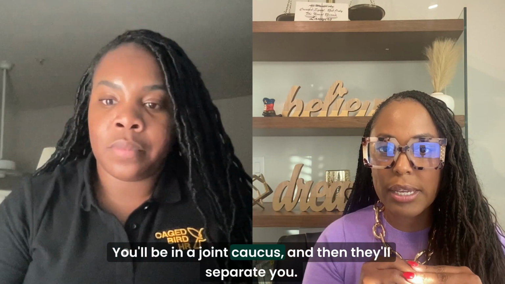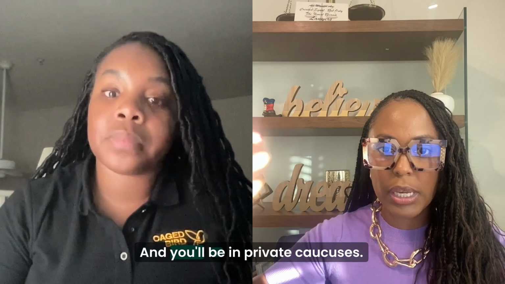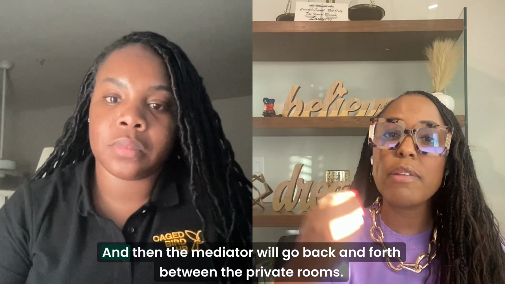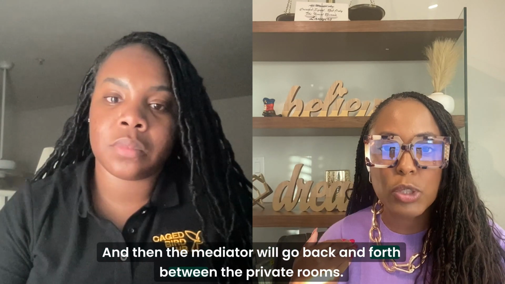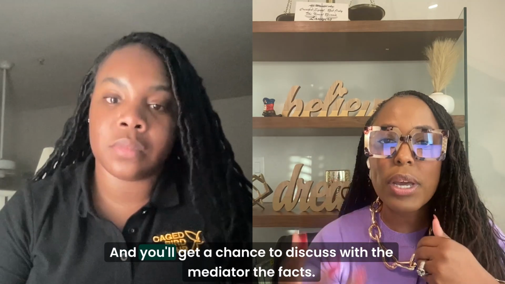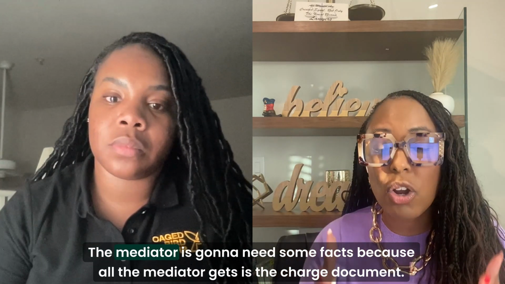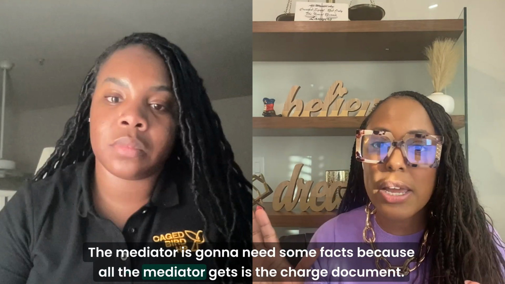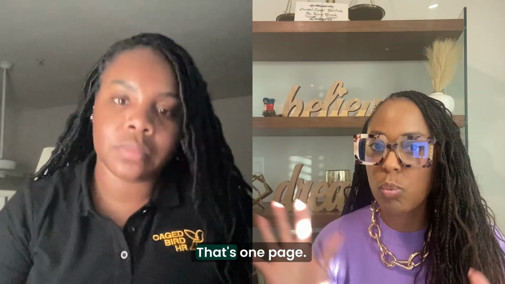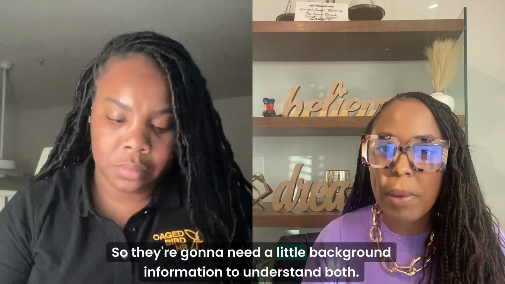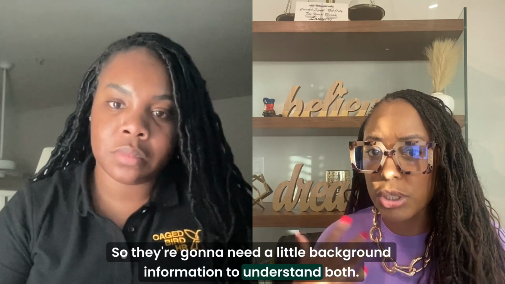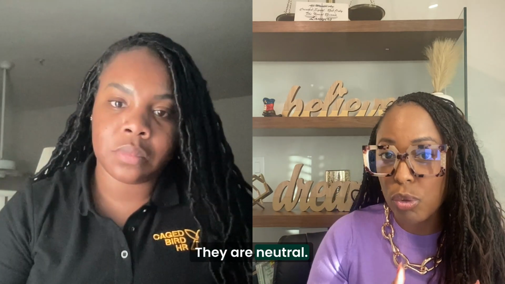You'll be in a joint caucus, and then they'll separate you, and you'll be in private caucuses. And then the mediator will go back and forth between the private rooms, and you'll get a chance to discuss the facts with the mediator. The mediator is going to need some facts because all the mediator gets is the charge document. That's one page. So they're going to need a little background information to understand both sides. They are neutral. Remember that.